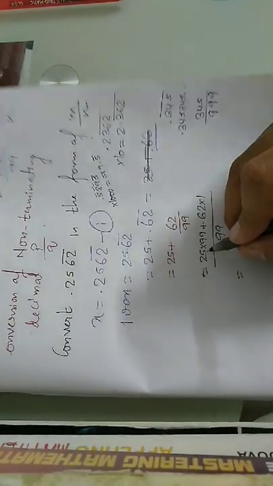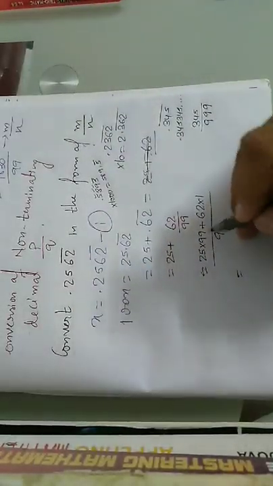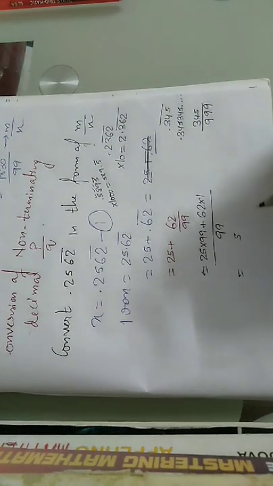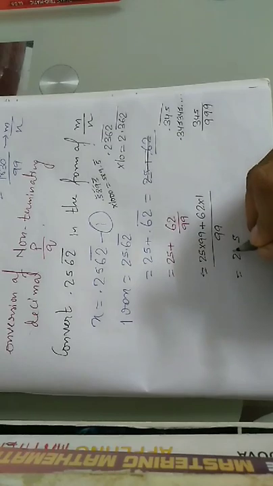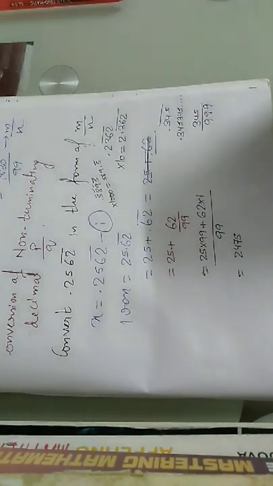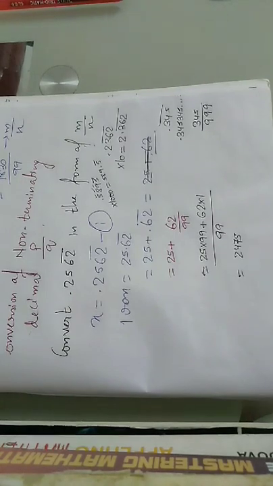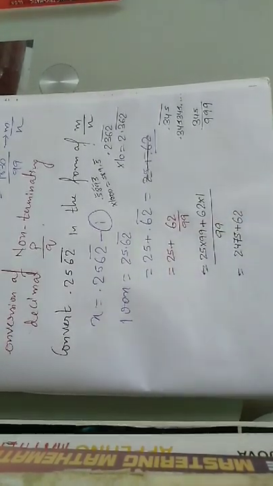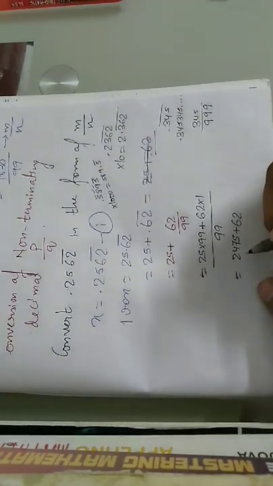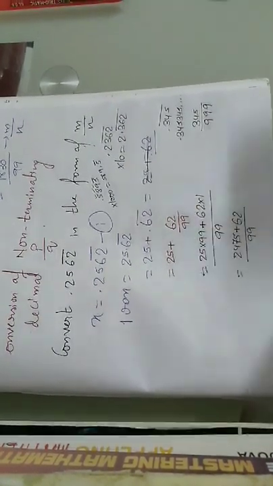Just taking the LCM, 25 into 99: 25 9s are 225, carry 22, and again 25 9s are 225, 225 and 22 gives you 2475. Students, the tables of 25 are very handy, tables like 20, 25, 30, 35. You need to practice those, it helps you in calculation, like it did for me over here. Now 62 into 1 gives you 62, divided by 99.